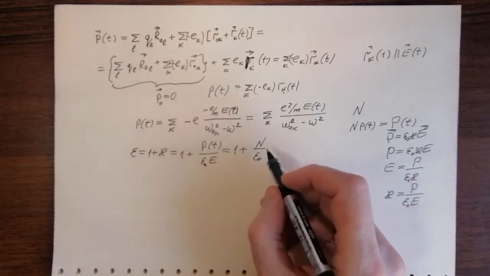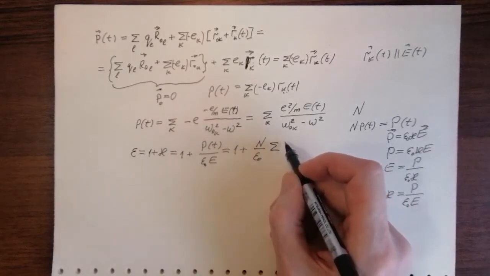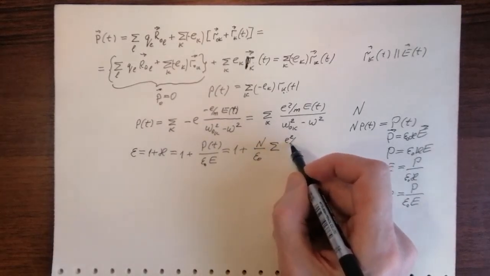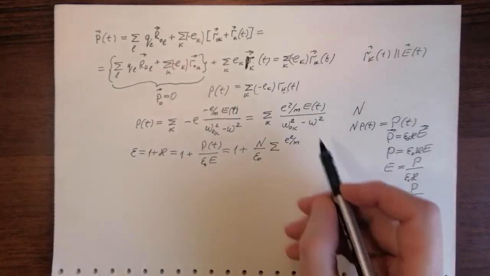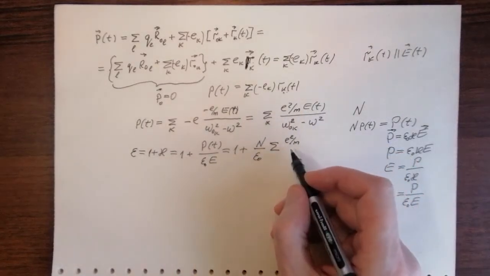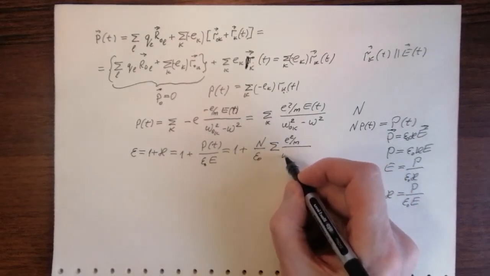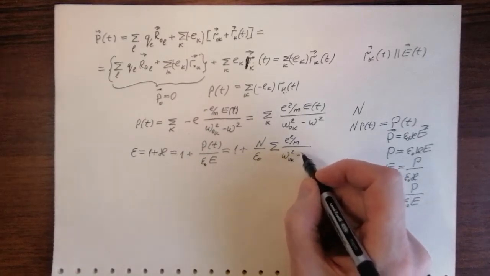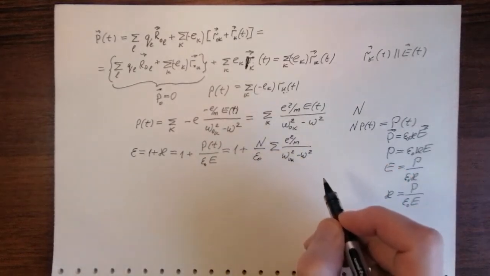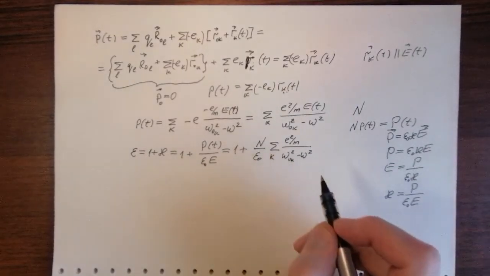So it is the sum of e squared on m, and here is E, here is E. They cancel, and in the denominator what remains is omega 0k squared minus omega squared. And this summation is made on the index k.